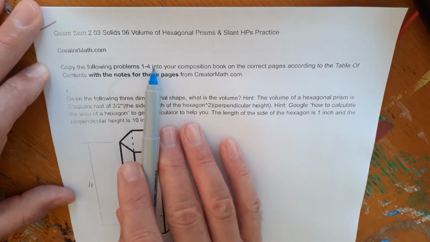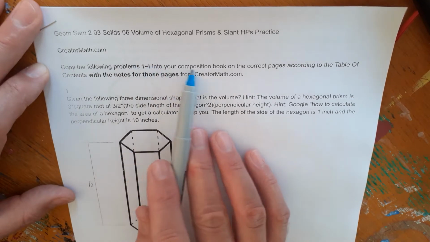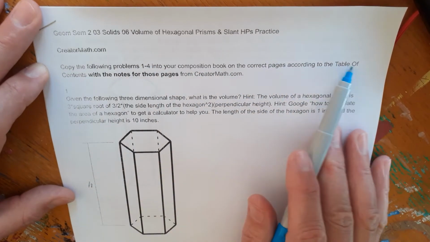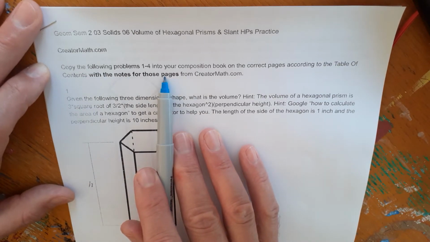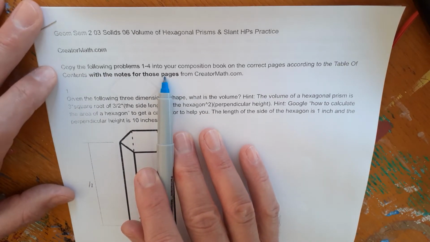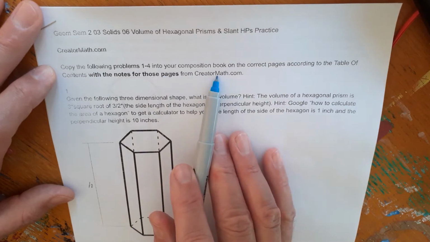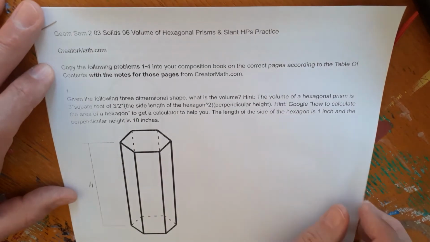Copy the following problems, 1 through 4. Only those you have to copy into your composition book on the correct pages according to the table of contents with the notes for those pages. Remember, these are the problems I'm doing. You also need the notes in your comp book. That's a separate file under that table of contents on creatormath.com under the Geometry tab.